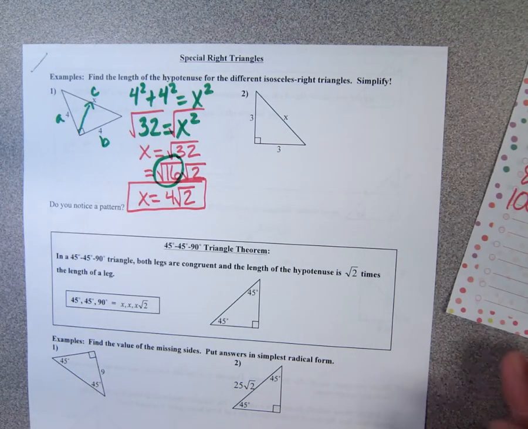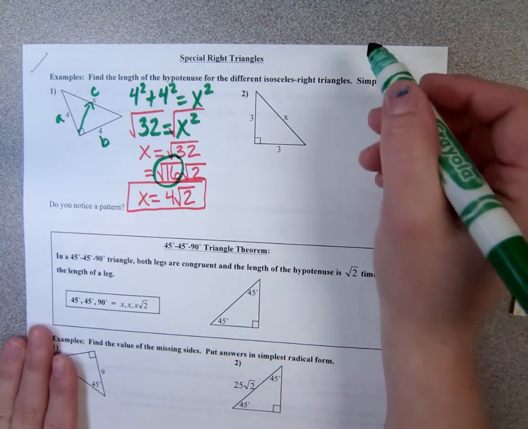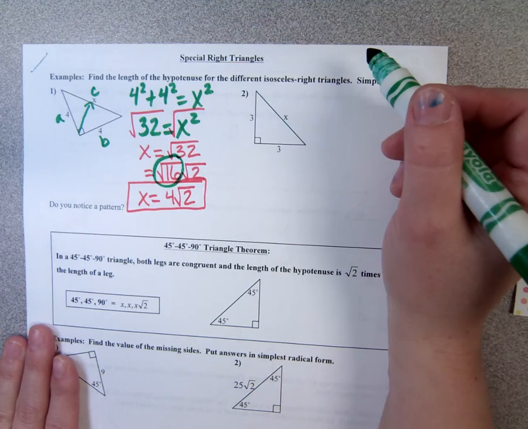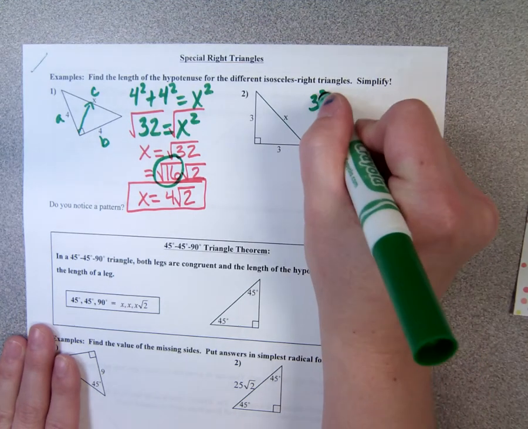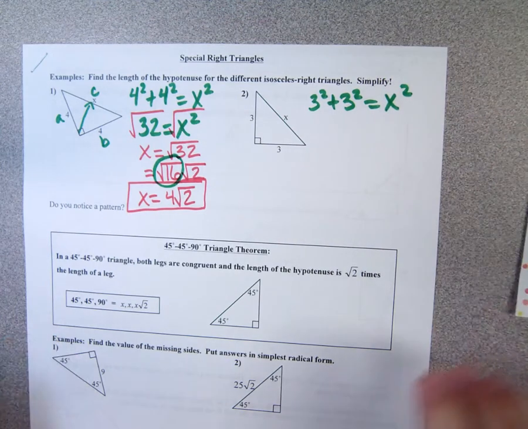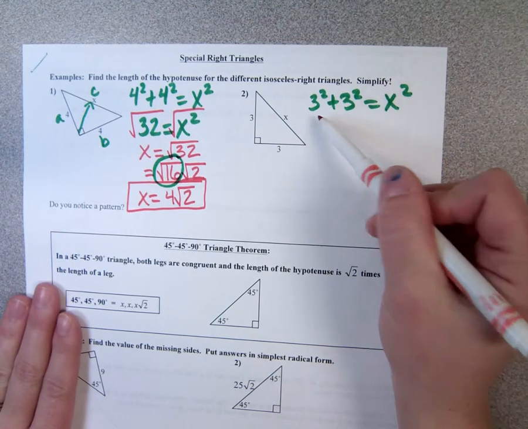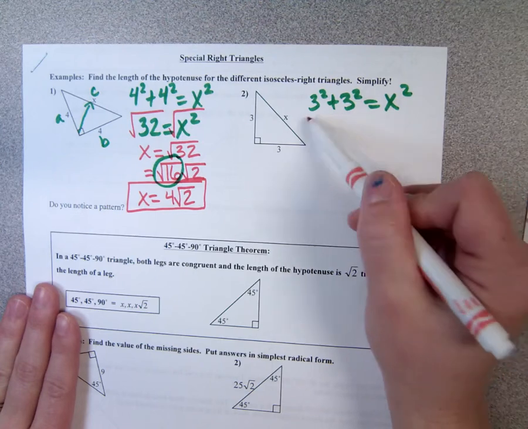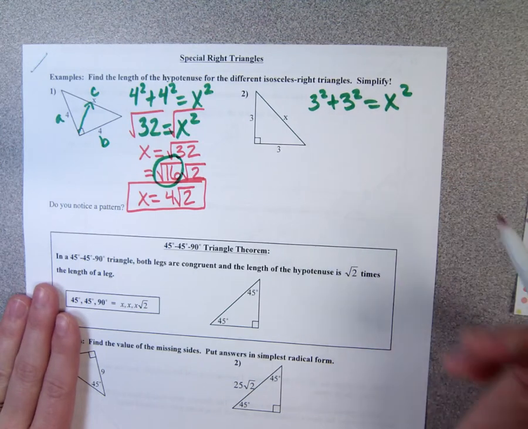Okay, number 2, same thing, just another Pythagorean theorem problem. So what would it look like? What squared plus what squared is what squared? 3 squared plus 3 squared is X squared. Good. And then since X squared is by itself, I just have to calculate this side. And what do we get if we calculate 3 squared plus 3 squared?